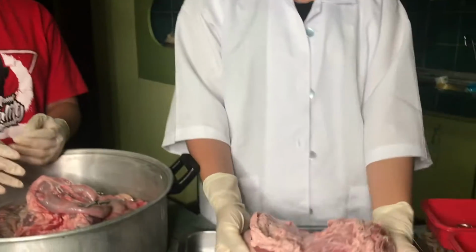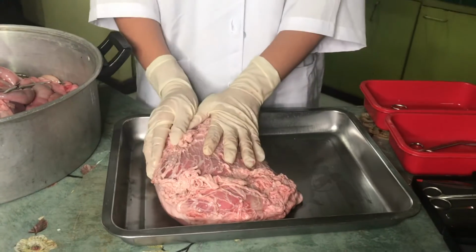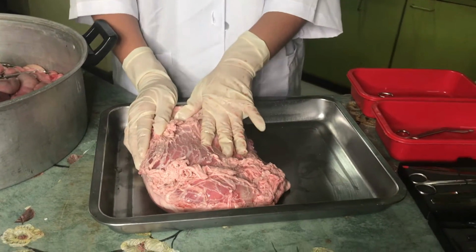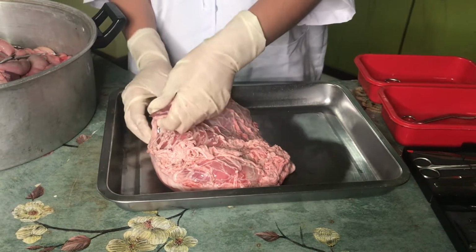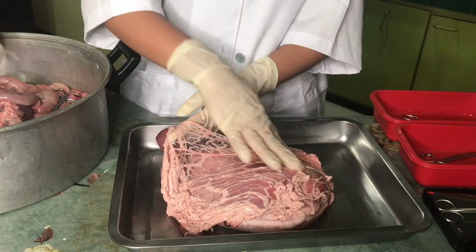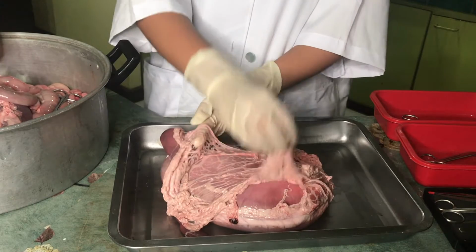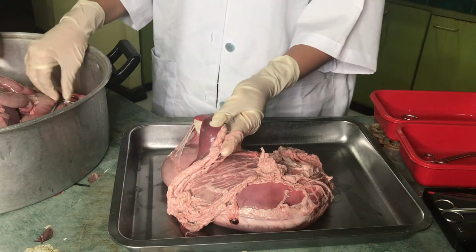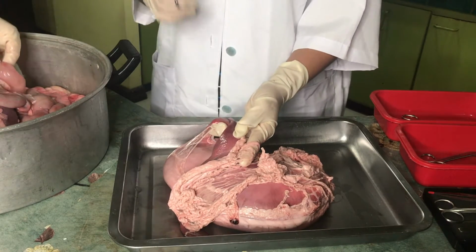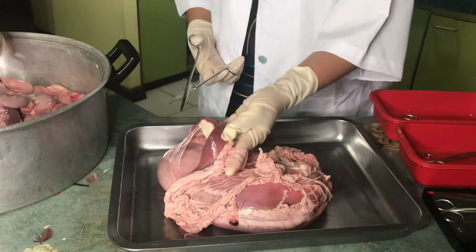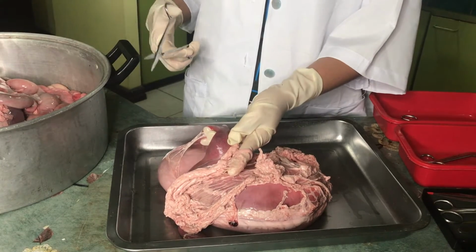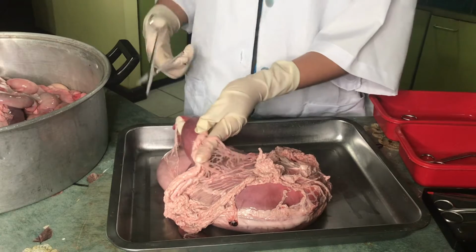So here is the stomach. The first thing you will notice on the stomach is this thing. This structure here has a distinct function in the stomach. So first, let us cut its attachment to the stomach to know what it looks like.